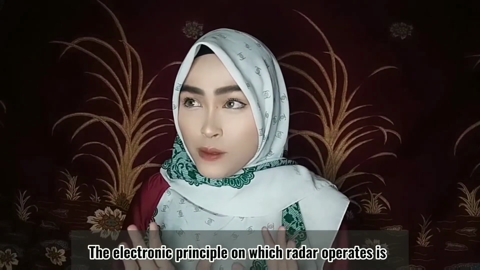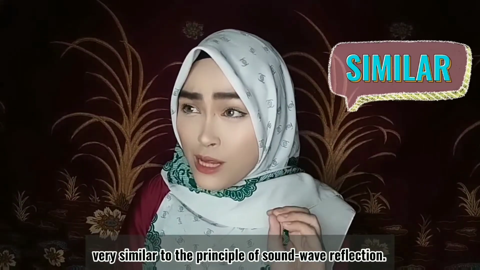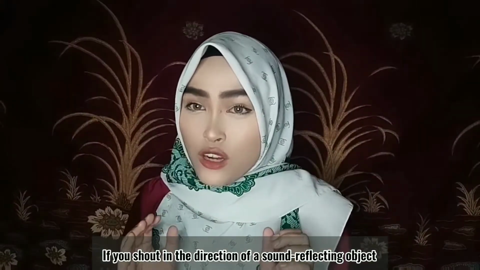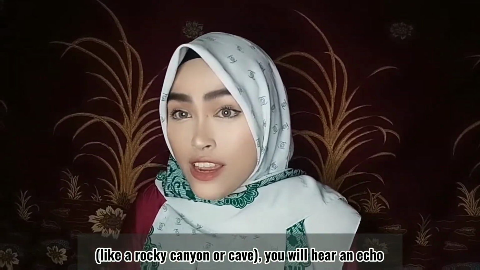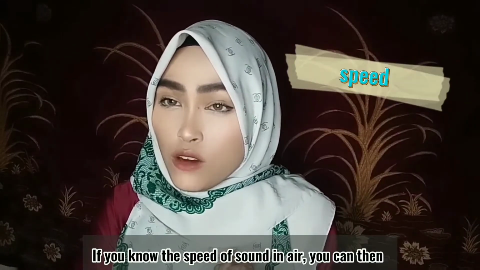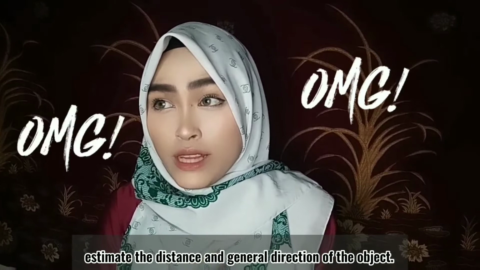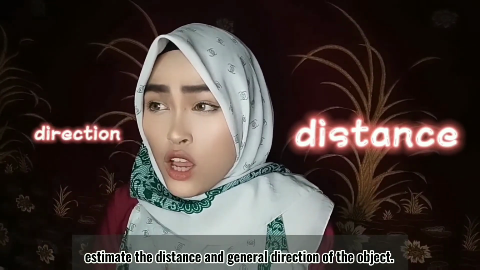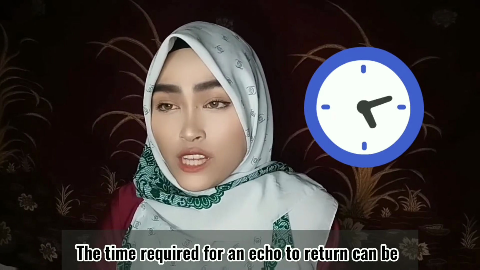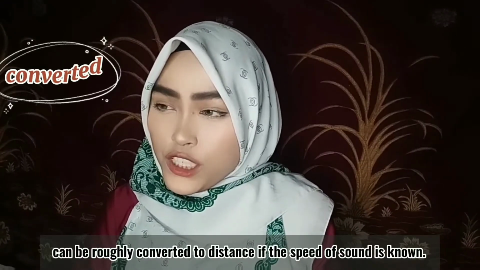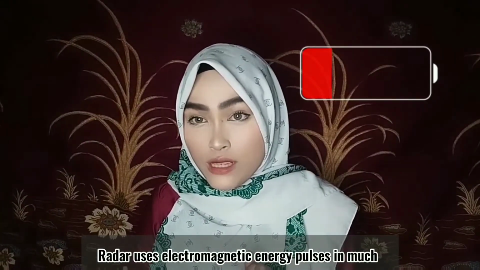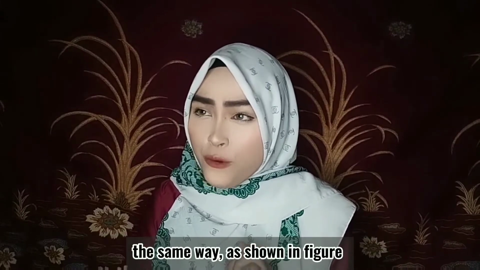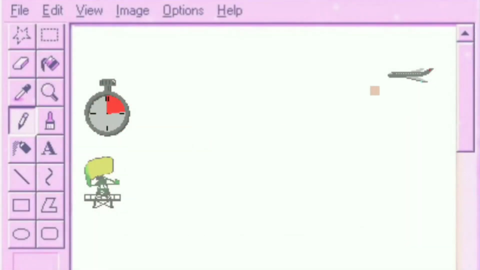The electronic principle on which radar operates is very similar to the principle of sound wave reflections. If you shout in the direction of a sound reflecting object like a rough canyon or cave, you will hear an echo. If you know the speed of sound in the air, you can estimate the distance and general direction of the object. The time required for an echo to return can be roughly converted to distance if the speed of sound is known. Radar uses electromagnetic energy pulses in much the same way, as shown in this figure.